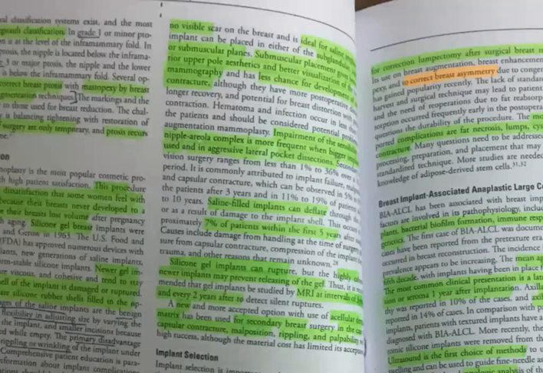So the implant can be placed in either subglandular, subfascial, or submuscular planes. So there are 3 planes. The submuscular plane, that is below the pectoralis, gives better superior upper pole aesthetics and better visualization of the breast by mammogram. So any future lump or suspicion of carcinoma, we can easily find out by using the mammogram, and less chance for development of capsular contractures. So all these advantages are there for submuscular placement of the implant.